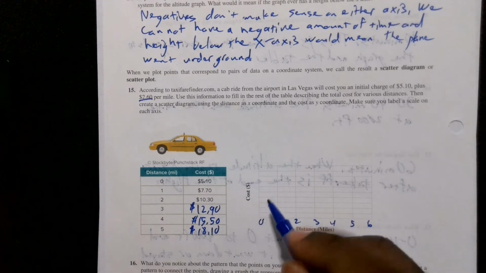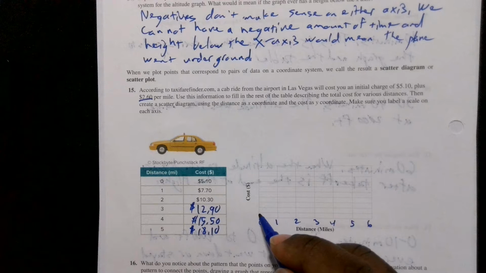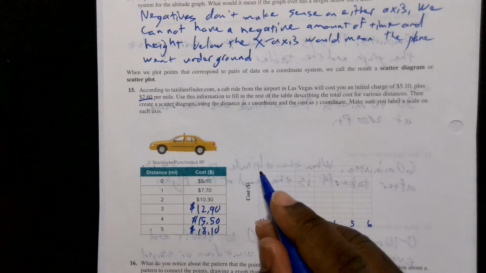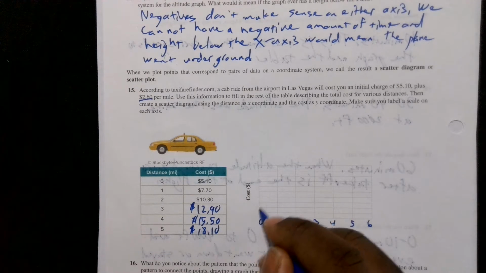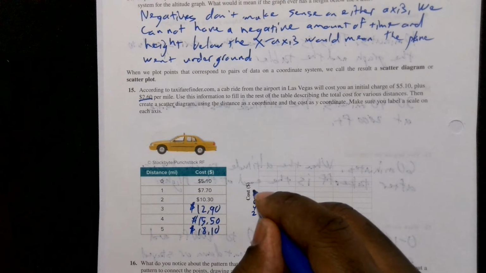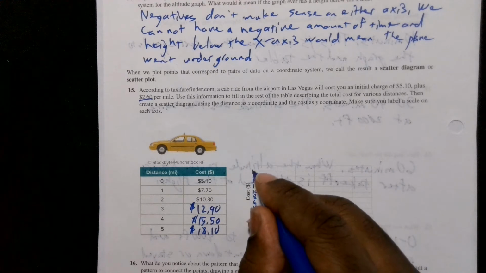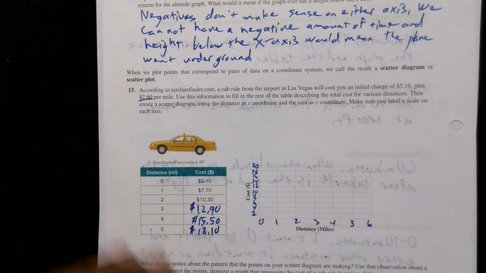If we count how many values we have here to put numbers, it's 1, 2, 3, 4, 5, 6, 7, 8, 9, 10 places. So we could go by twos: 2, 4, 6, 8, 10, 12, 14, 16, 18, 20. And we're well within the range that we have here.